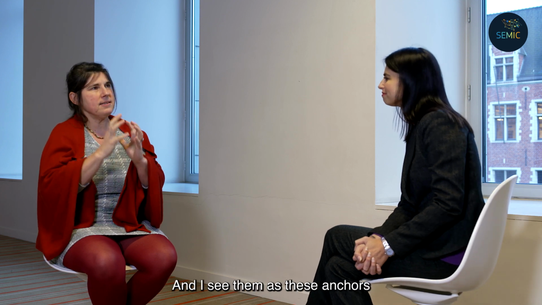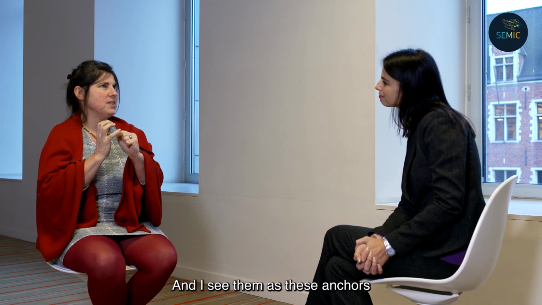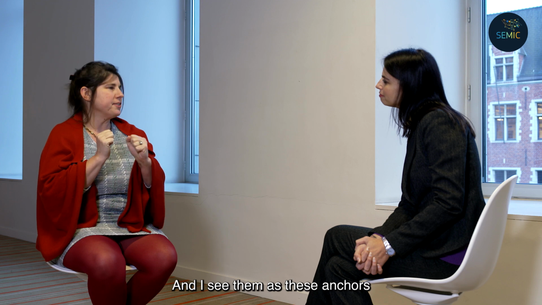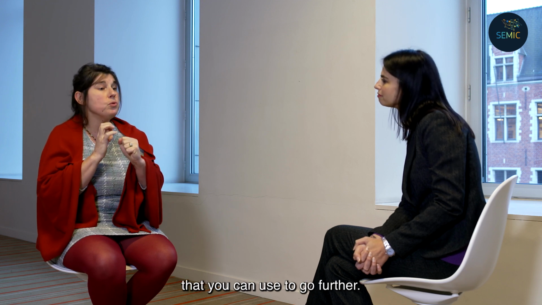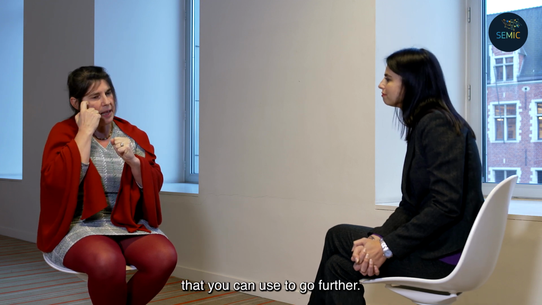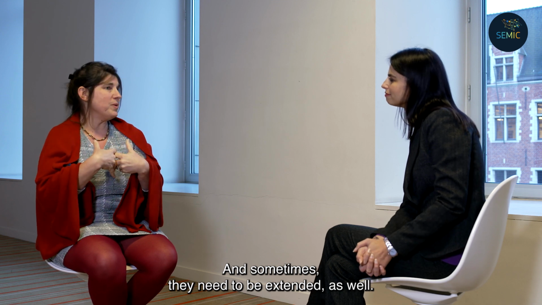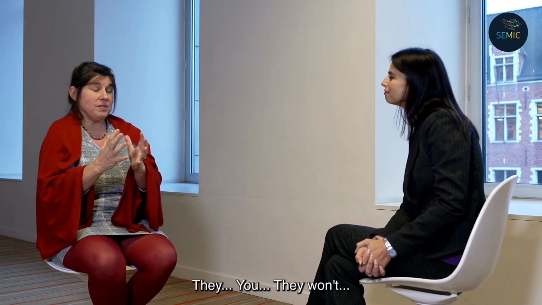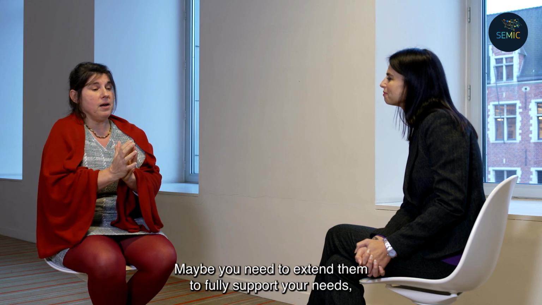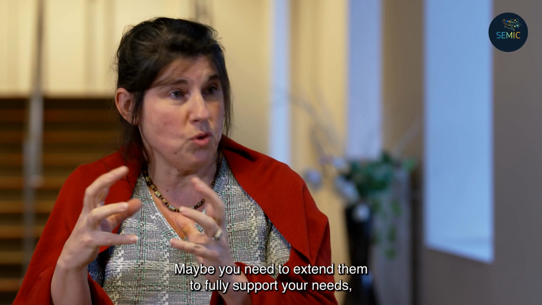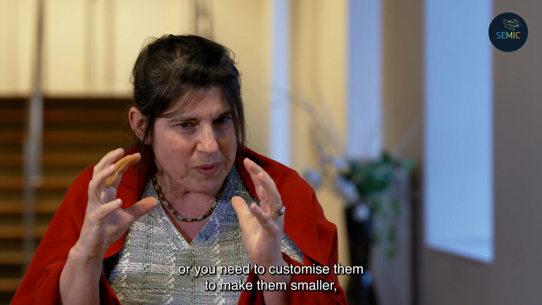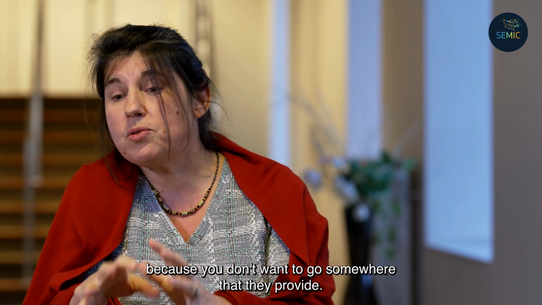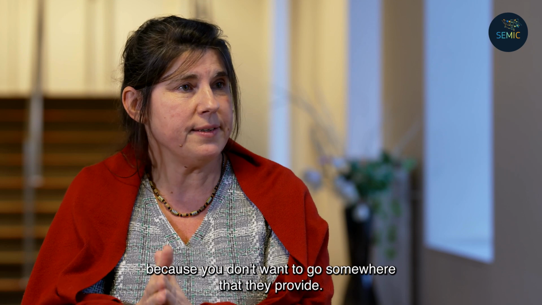I see them as these anchors that you can use to go further. And sometimes they need to be extended also. Maybe you need to extend them to fully support your needs, or you need to customize them to make them smaller because you don't want to go somewhere that they provide.